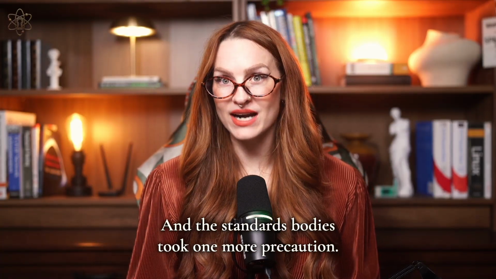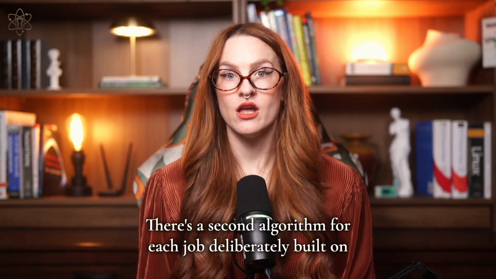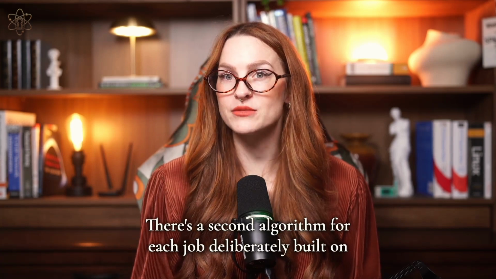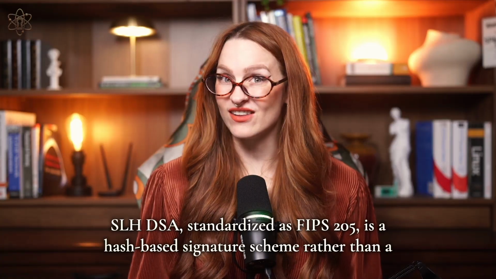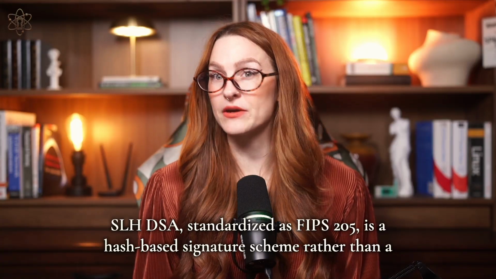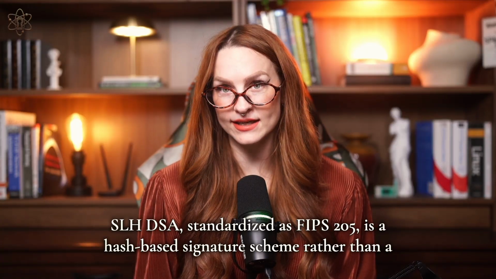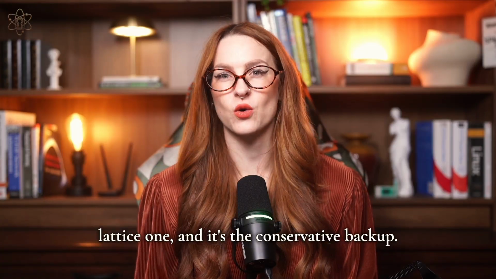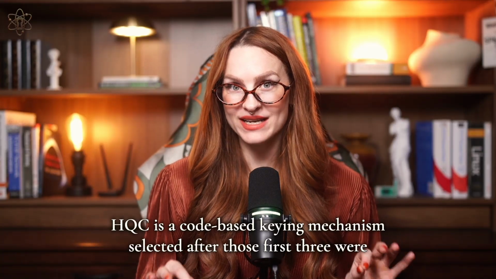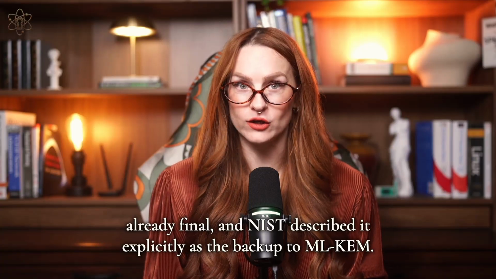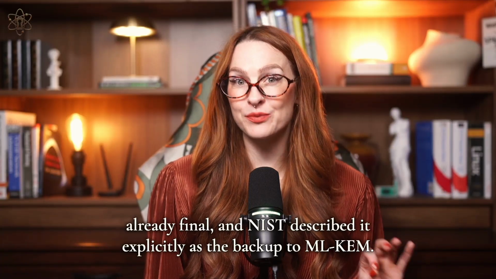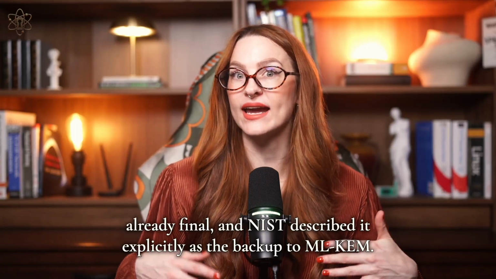And the standards bodies took one more precaution. There's a second algorithm for each job deliberately built on completely different mathematics. SLH-DSA, standardized as FIPS 205, is a hash-based signature scheme rather than a lattice one, and it's the conservative backup. HQC is a code-based keying mechanism selected after those first 3 were already final, and NIST described it explicitly as the backup to ML-KEM.